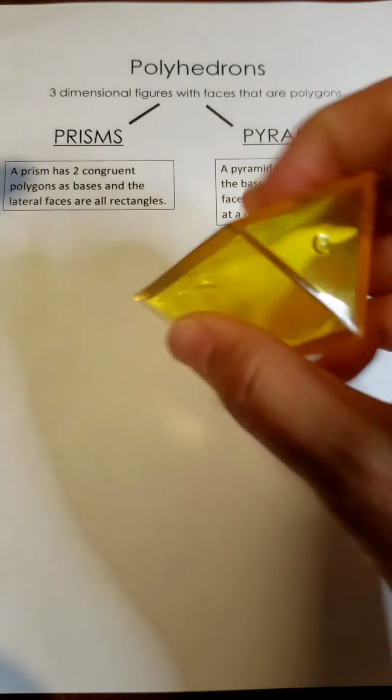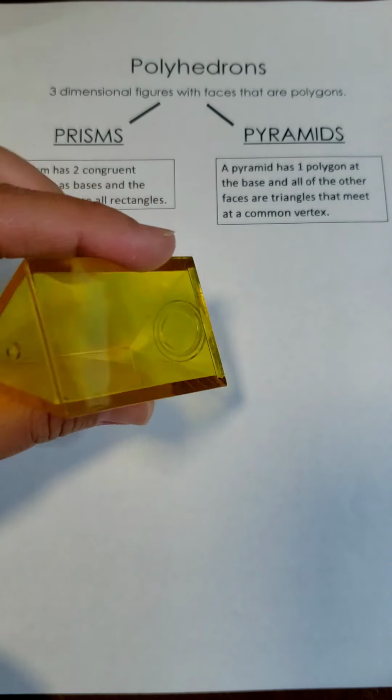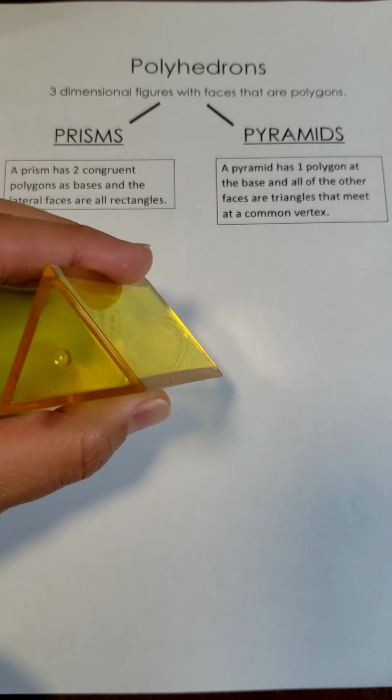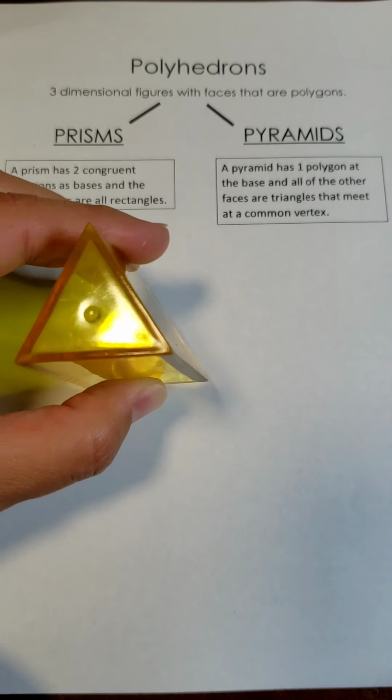Polyhedrons can be further broken down into 2 categories. So you have prisms and you have pyramids. So over here, the definition for prisms says a prism has 2 congruent polygons as bases, and the lateral faces are all rectangles. So I'm going to show you an example of a prism. If you look at this prism, again, it has 2 congruent polygons as bases.